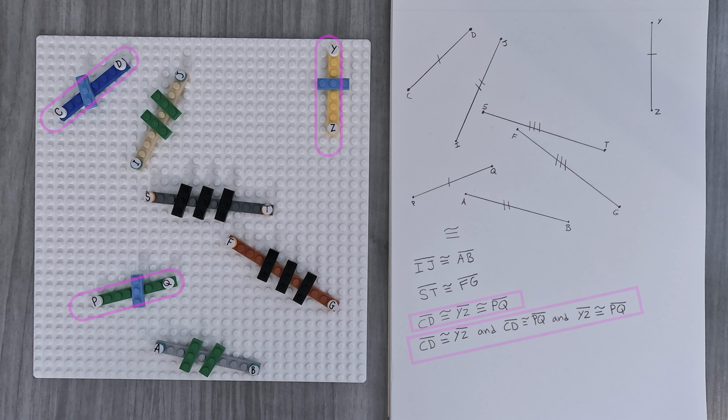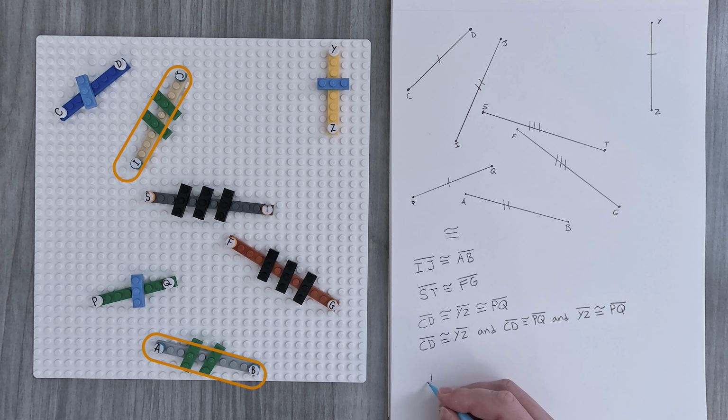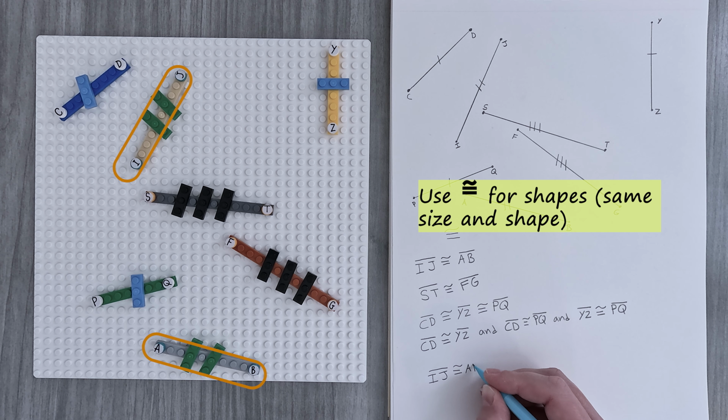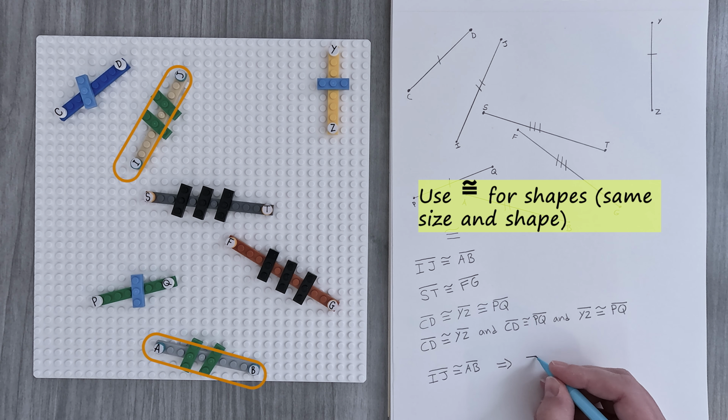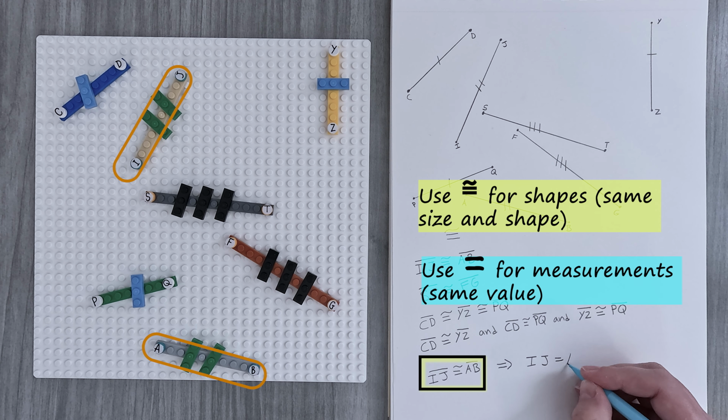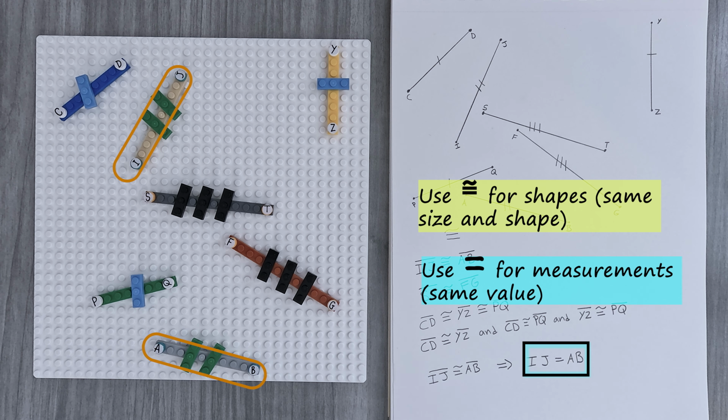One more thing I wanted to mention here, let's look again at line segment IJ is congruent to line segment AB. When we use the congruent symbol, we're describing that things are the same size, same shape, versus when we're actually working with equations, that's when we just use the equal sign when we're just talking about the length. So the first part here would say line segment IJ is congruent to line segment AB. The second would say the length of IJ is equal to the length of AB. So that second one is what we'd use when we're actually working with equations, calculating things.